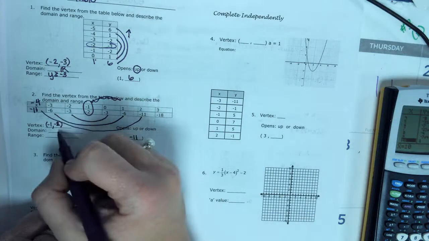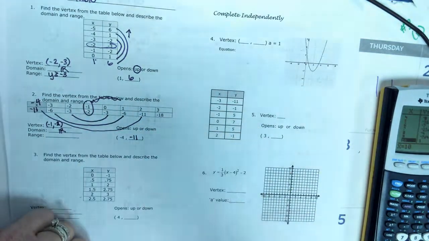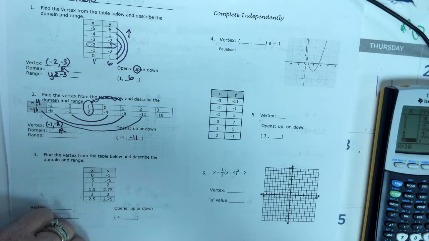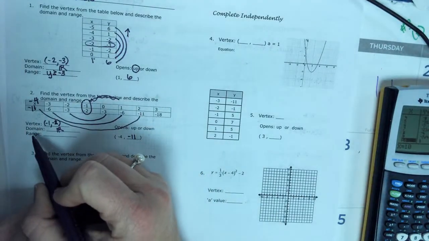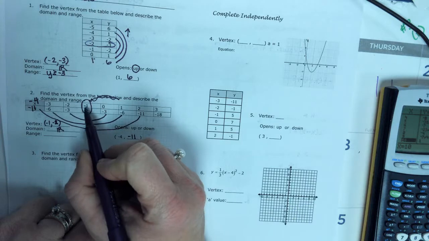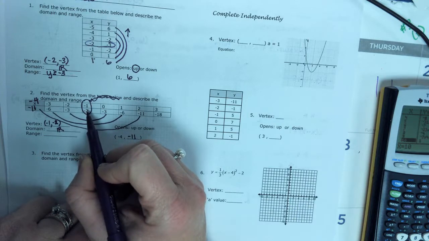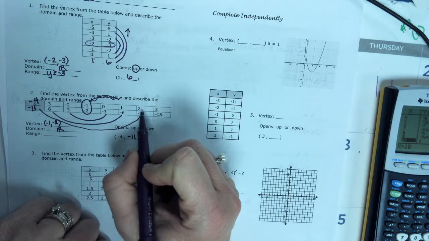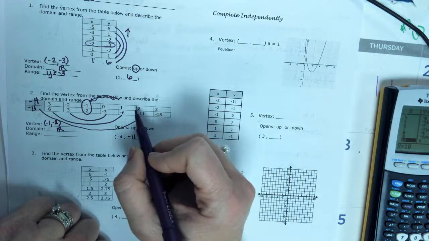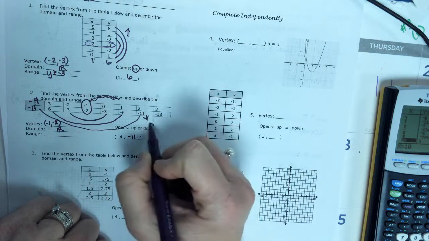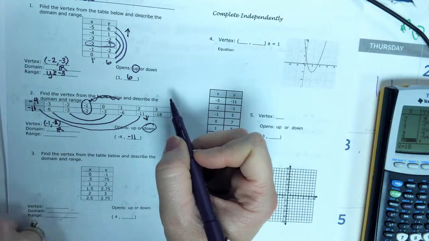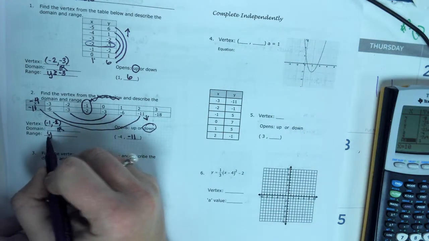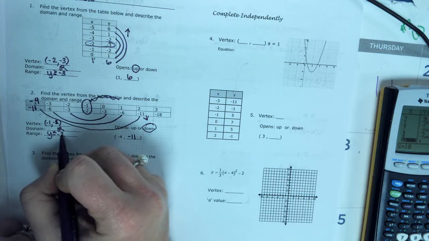So again, my domain is going to be all real numbers because as my graph continues to grow, eventually it covers all of my x values. And then my range, so I can see that y can be equal to negative 2. And then when I look at the numbers following it, I can see that my parabola is facing down. So that means y is going to equal negative 2 or anything less than negative 2. So my range would be y is less than or equal to negative 2.